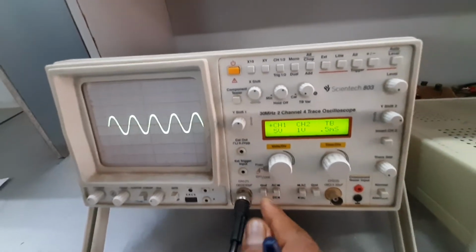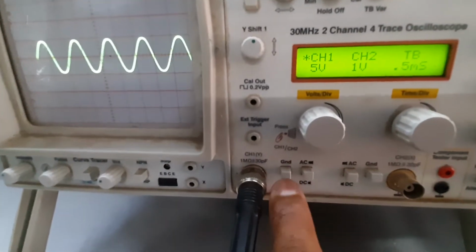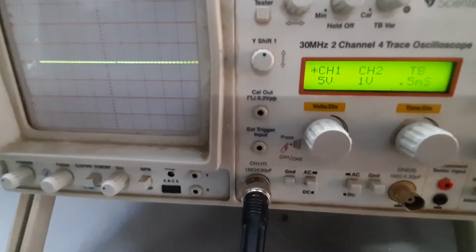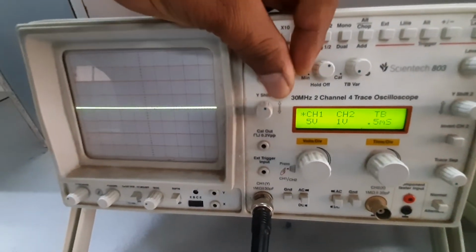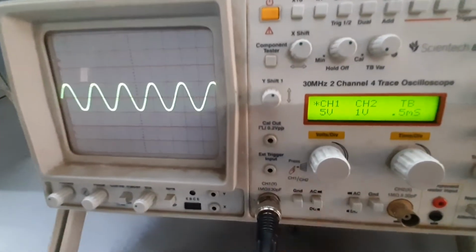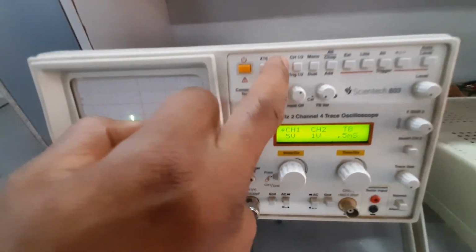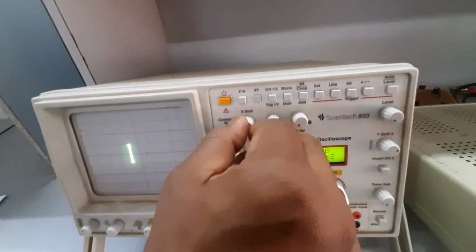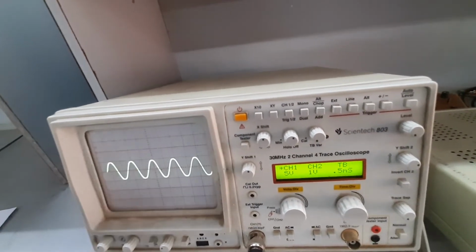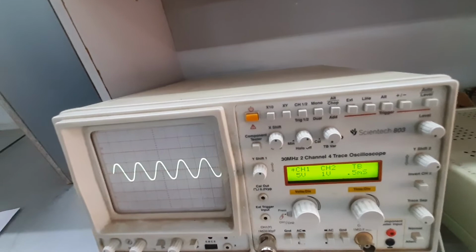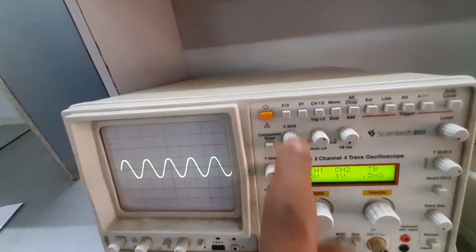One more thing I would like to tell you: the ground button is given here. When you push this ground button, you will get a straight line, which will help you to align my waveform. And if you release it, you will get exactly the waveform. Then this is XY mode. Why is this XY mode there? Because if you want to measure an unknown frequency, where one frequency is known to us, then with the help of the Lissajous pattern we can measure it.